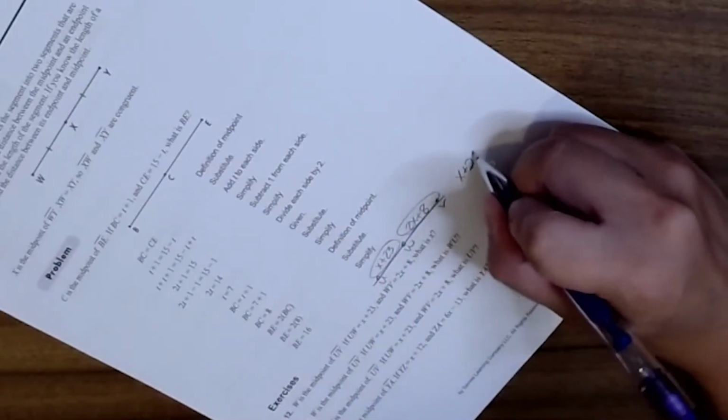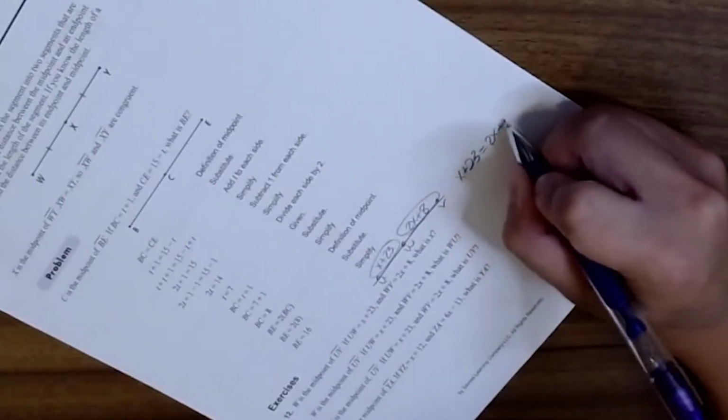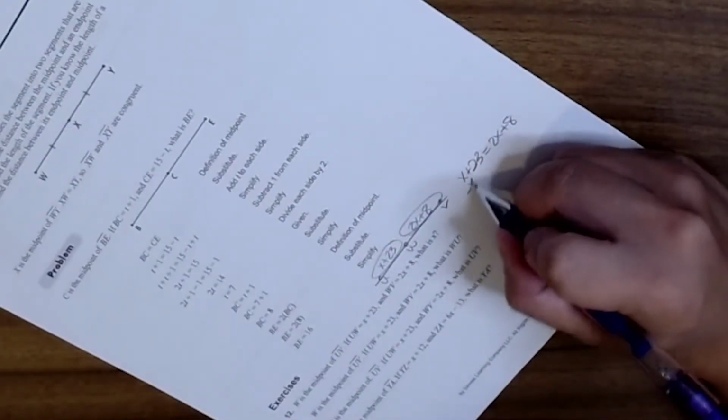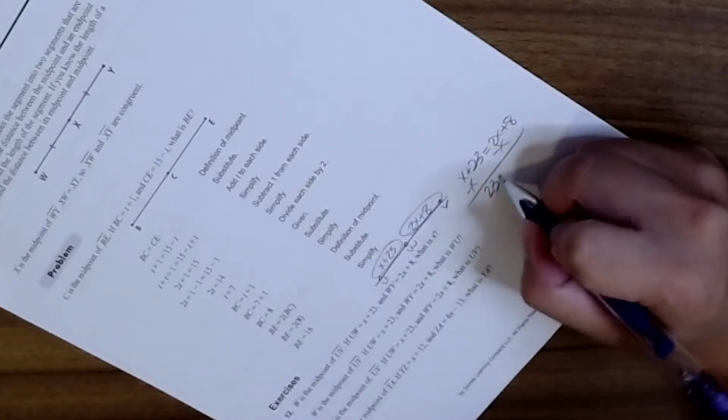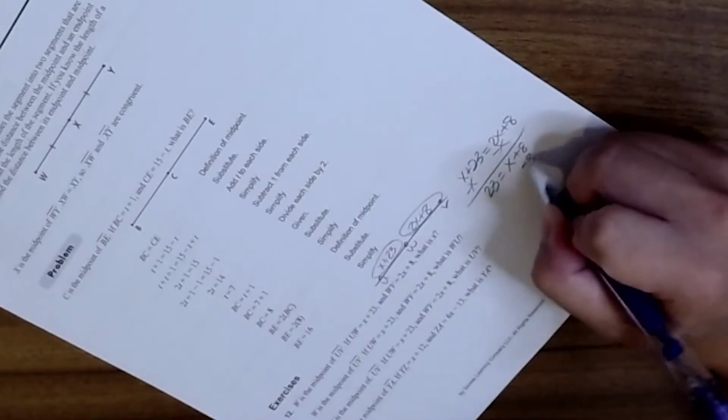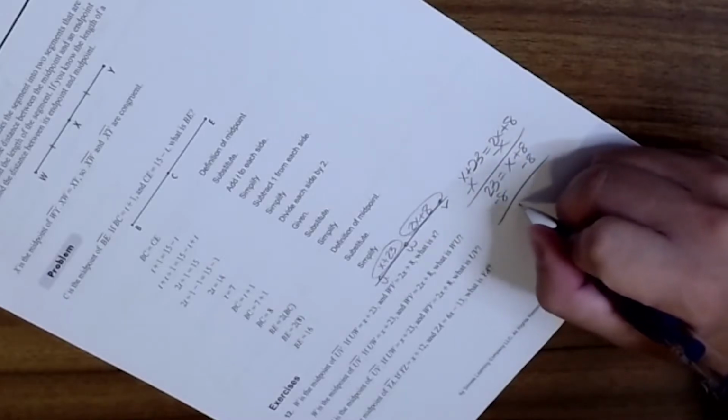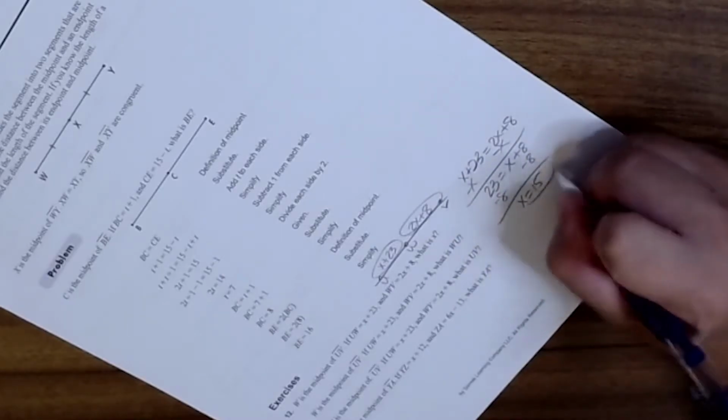So X plus 23 is equal to 2X plus 8. Subtract X from both sides: 23 is equal to X plus 8. Subtract 8 from both sides, and X is equal to 15.